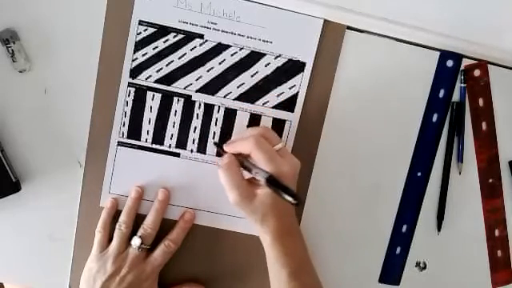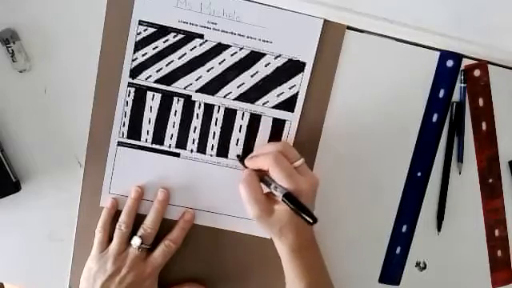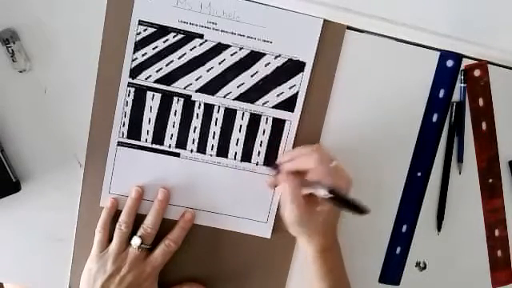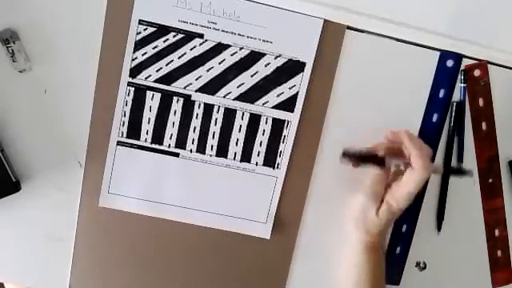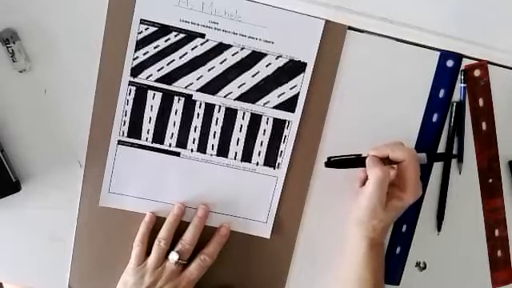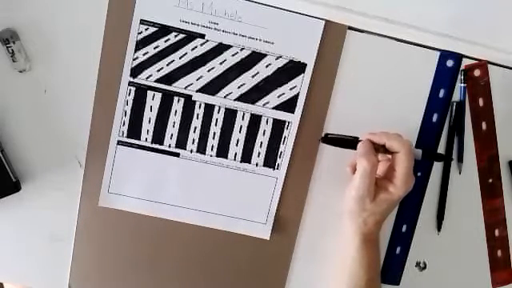They're really dashes, but for whatever reason, we call them dotted lines. All right, there we go. So again, these are diagonal lines. These are vertical lines.